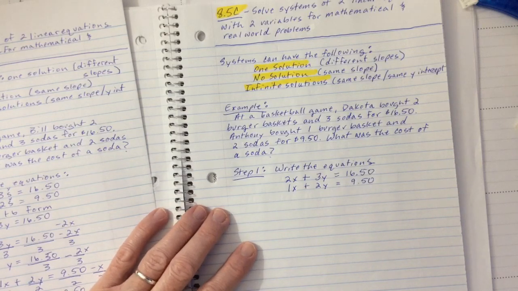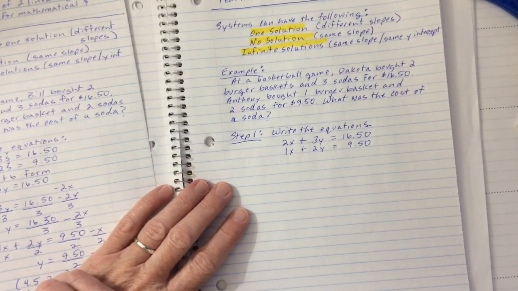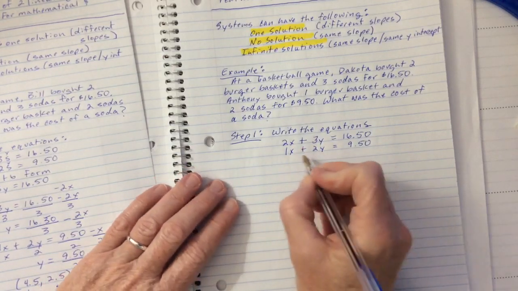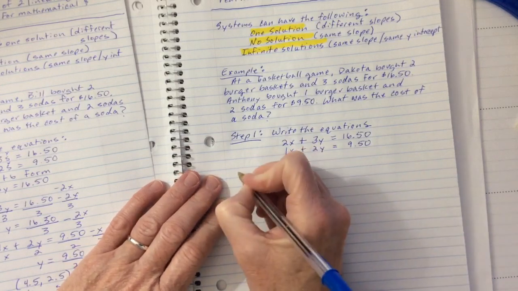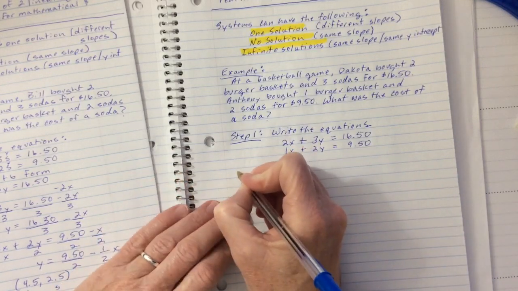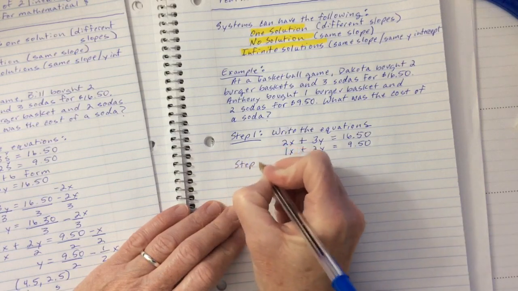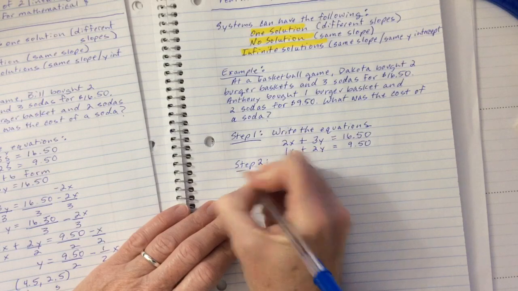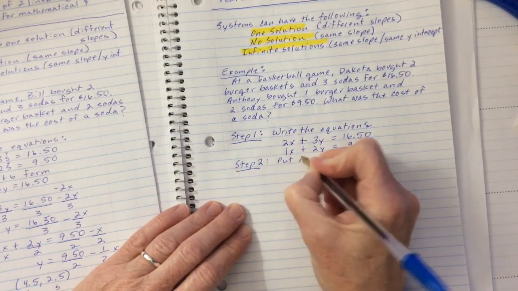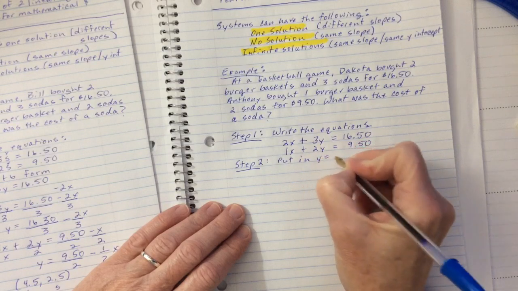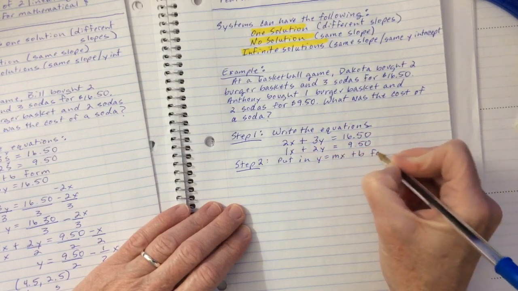We're going to keep it the same, so there's no questions. So instead of using substitution, this is step 2, put in y equals mx plus b form.